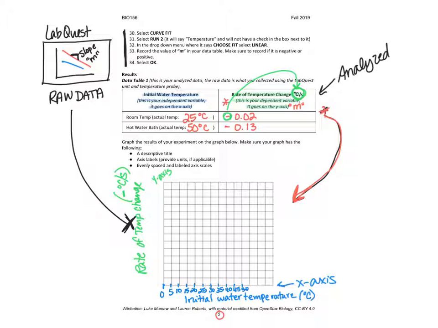Now you want your scale to fill up as much of the graph as possible, because you don't want to make a teeny tiny little graph, because then it's hard to read and see what you're looking at. So with my current scale here, every single box on the x-axis is worth 5 degrees Celsius.